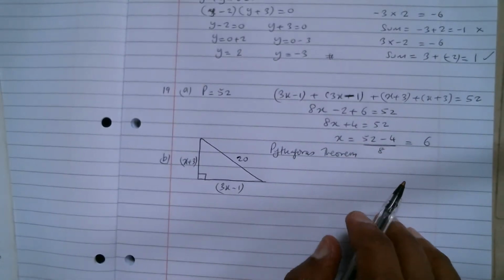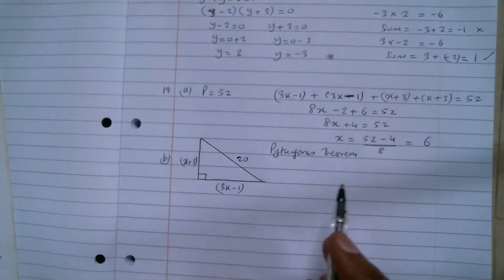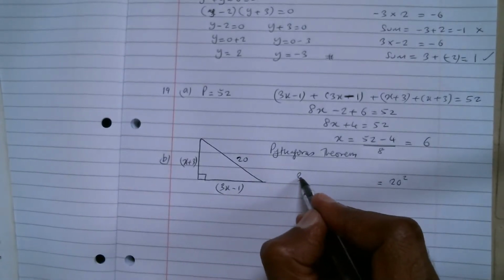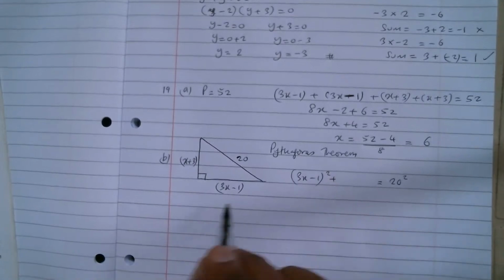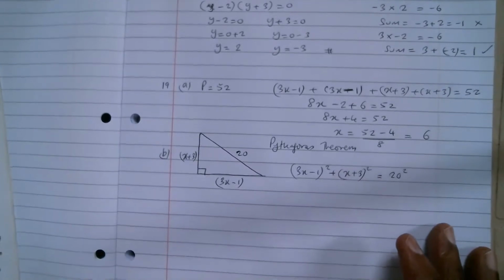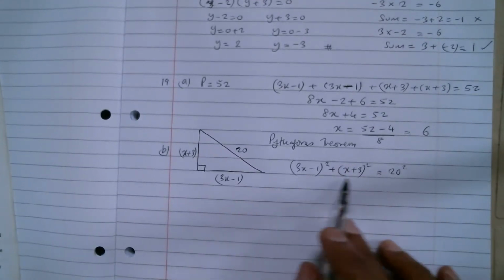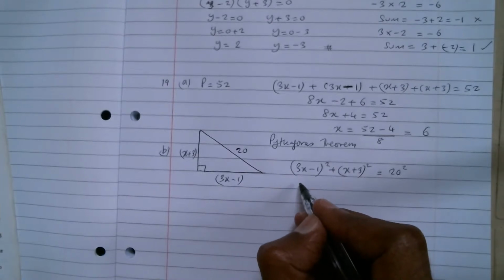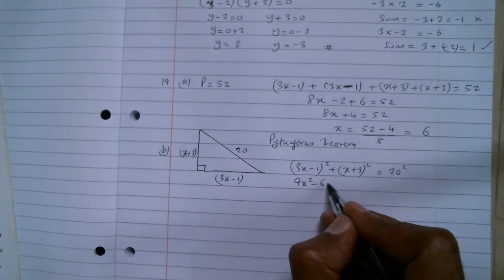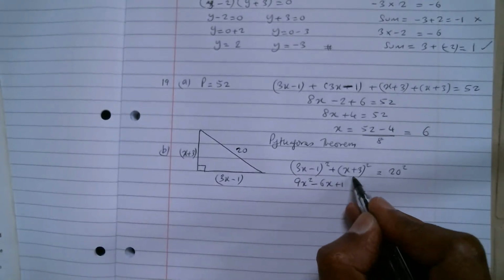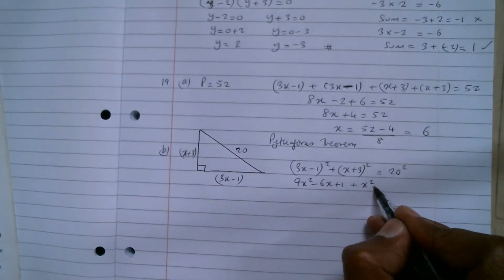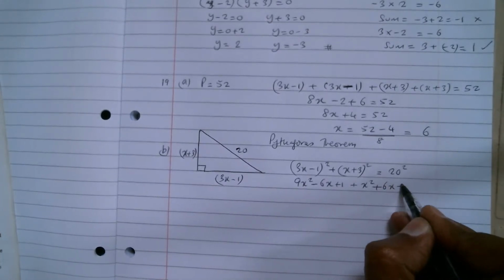If we use Pythagoras theorem, we get 20 squared is equal to 3x minus 1 squared plus x plus 3 squared. Let's go ahead and solve this by expanding each of these factors. Expanding this, I get 9x squared minus 6x plus 1. And over here, I get x squared plus 6x plus 9.